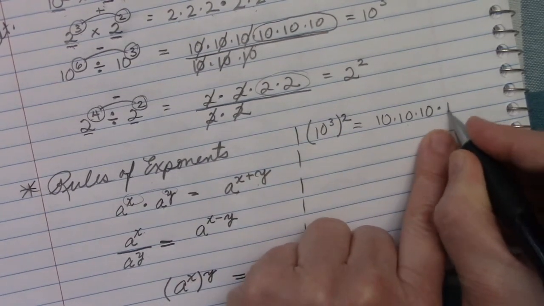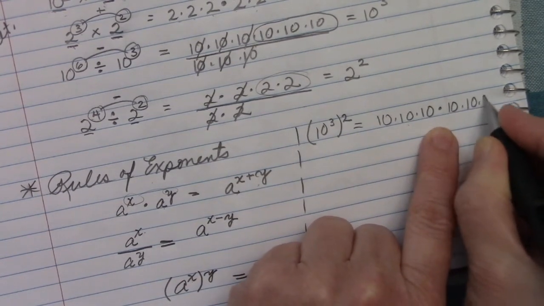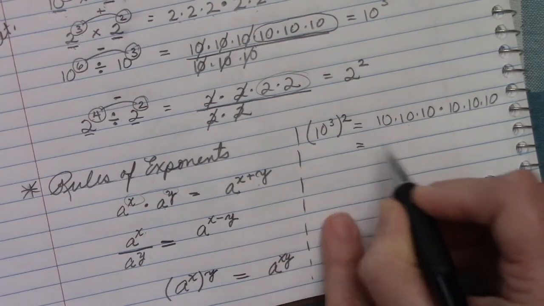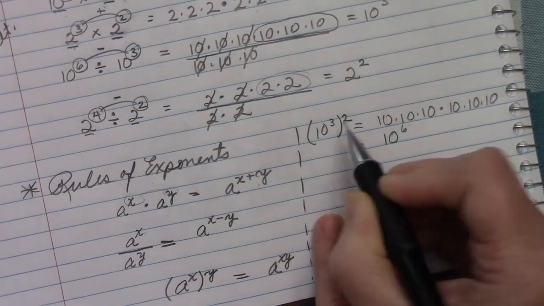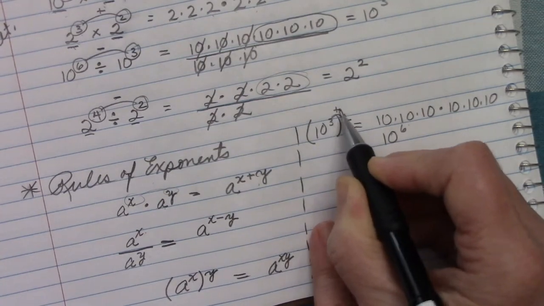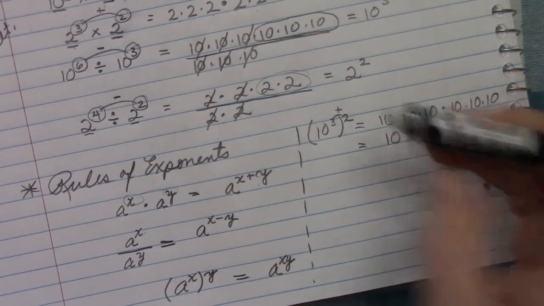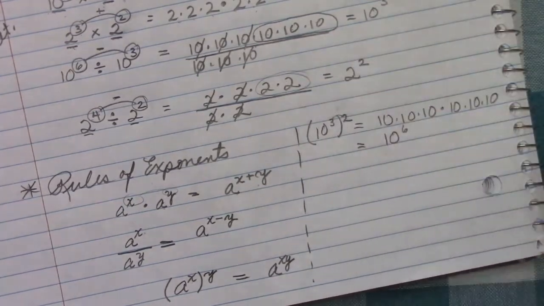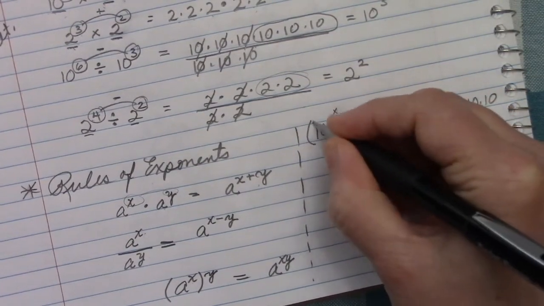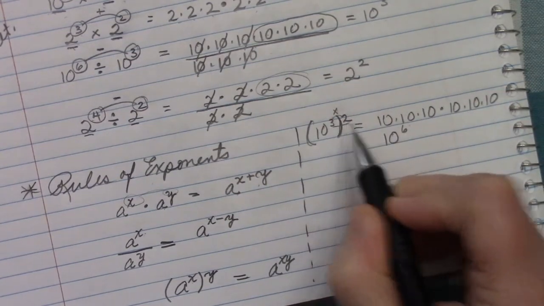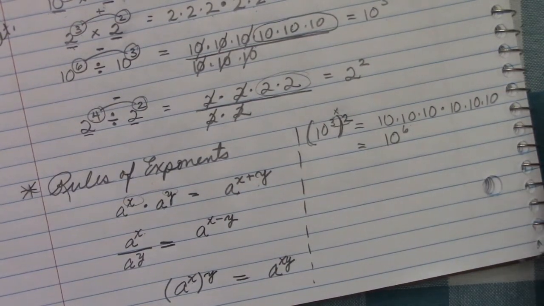So that's another 10, 10, 10, which will give me 10 to the 6th. So what has happened here? Is it addition? No. In this case, it's multiplication. When there's parentheses like that, these two exponents are then multiplied.